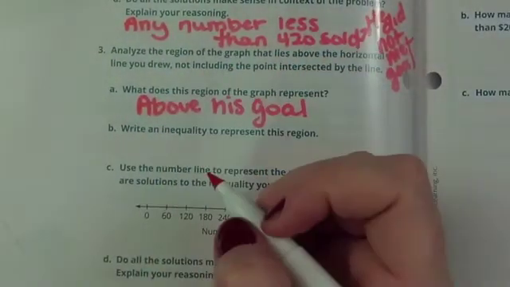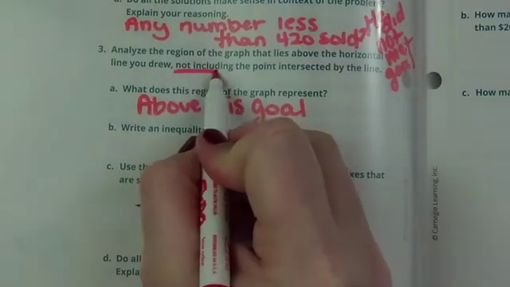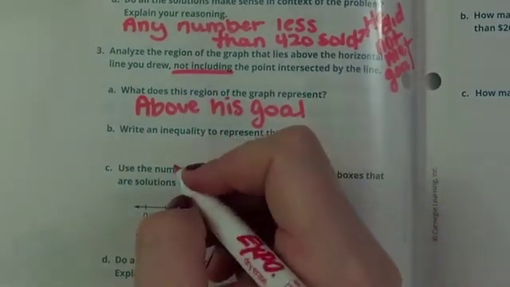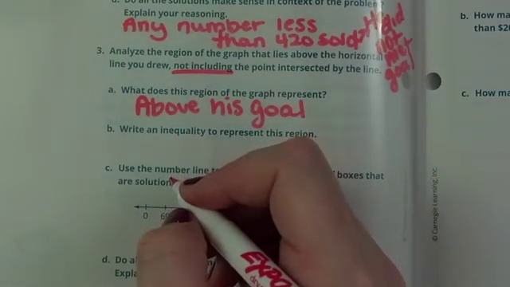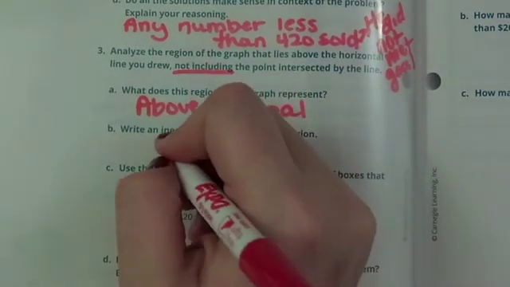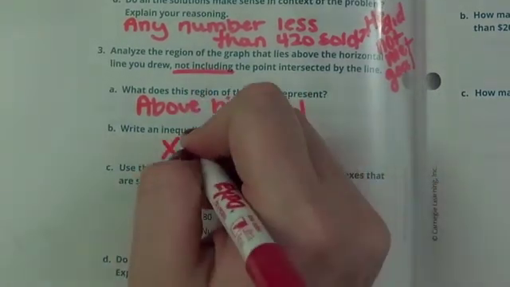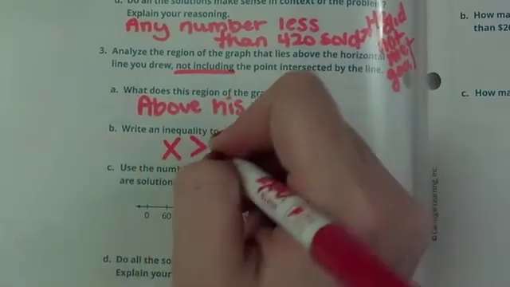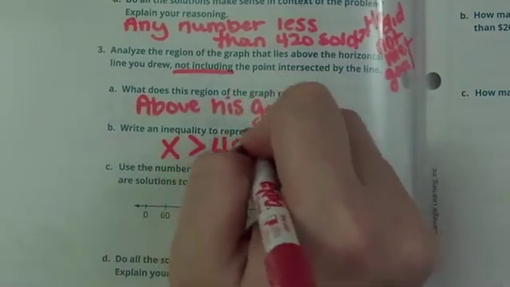Now this one, it says not including. So he wants to get above his goal. Not exactly his goal, he wants to get above his goal, not including. So then we would have to say the X values have to be greater than 420.